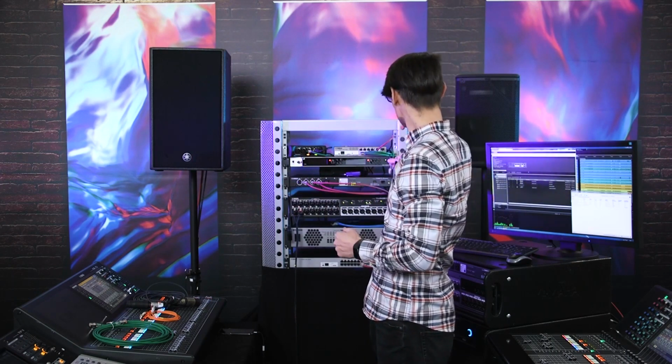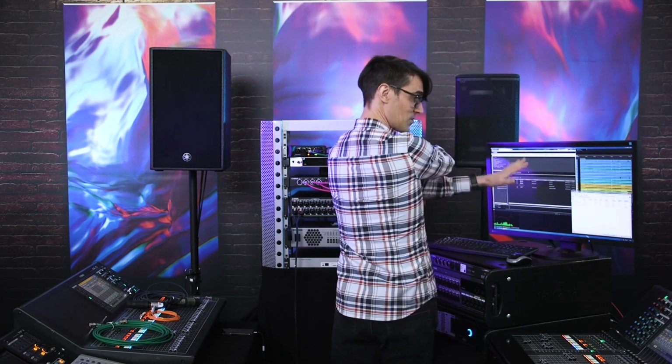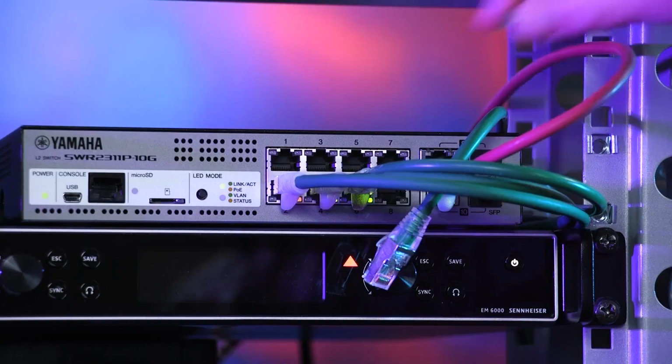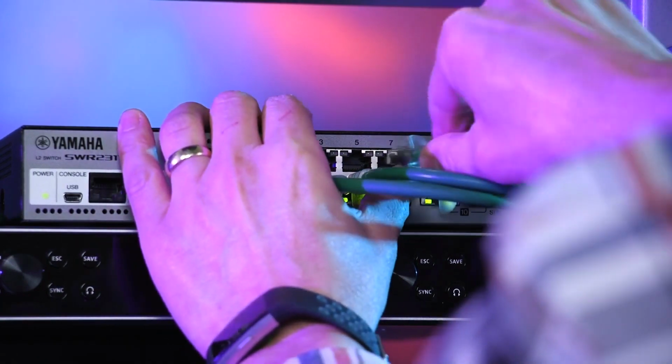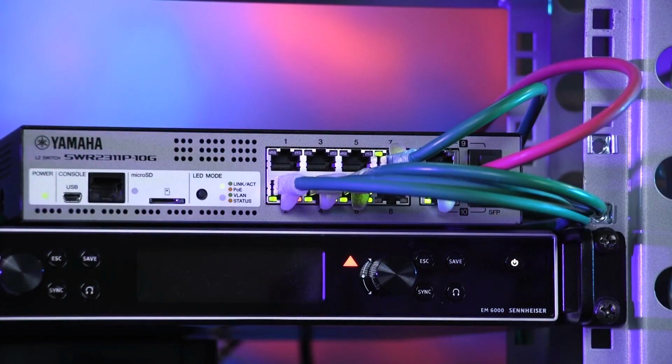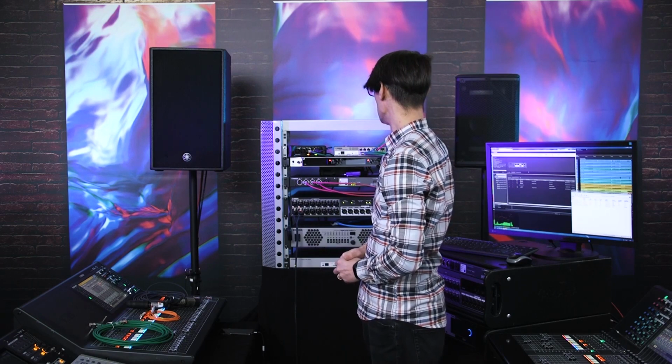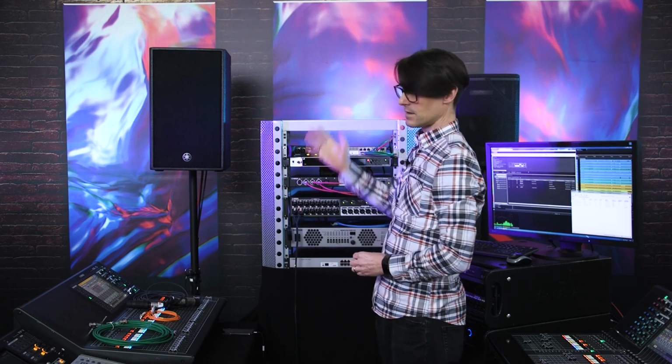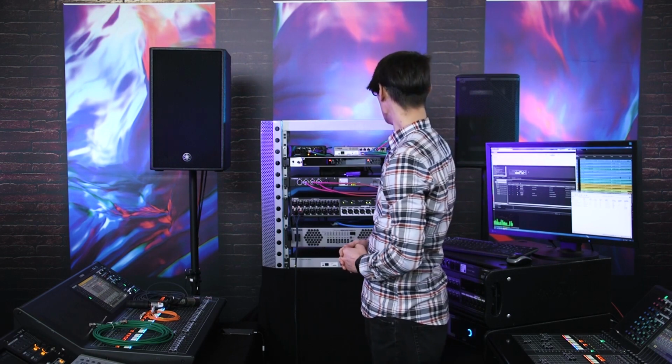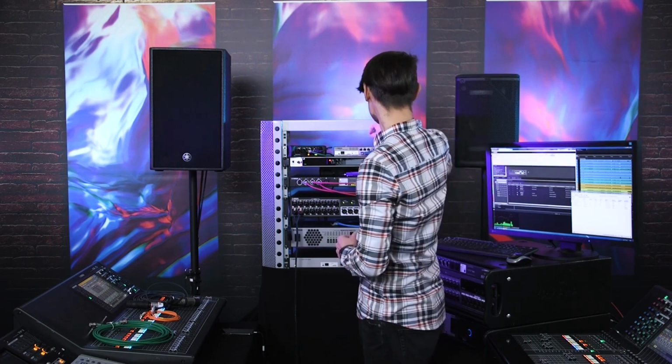So if I add a lot of multicast, this cable here is carrying almost 100 megabits per second of multicast. It's actually a multi-track recording from my computer there. If I add this in here, let's see what happens, or hear what happens. Now the audio has stopped. And it's because of that extra bandwidth. So if I pull that cable out, the audio comes back.